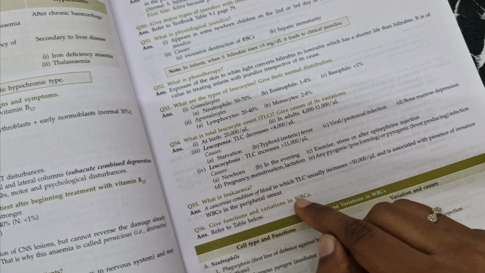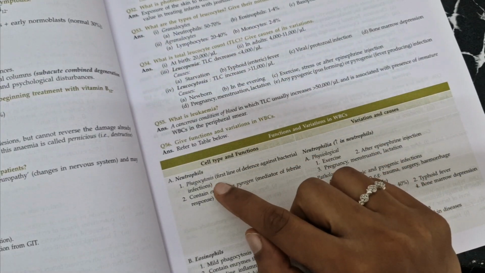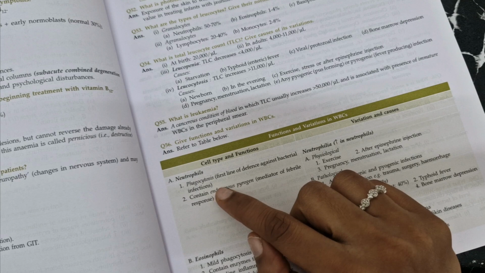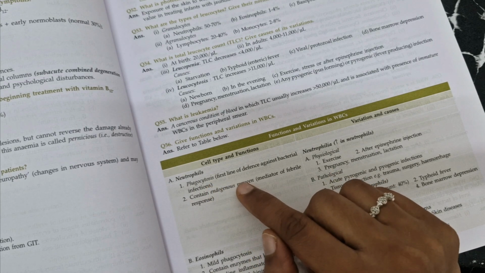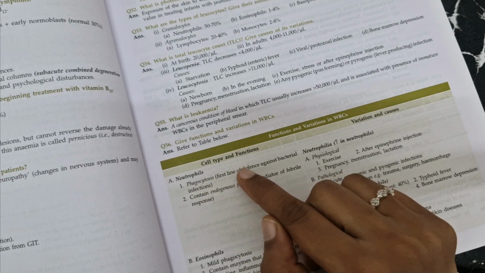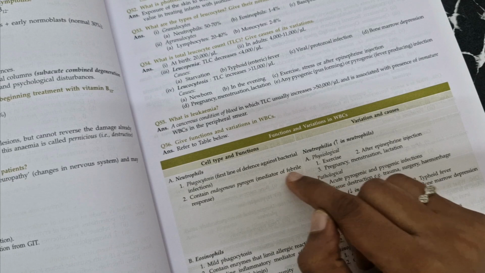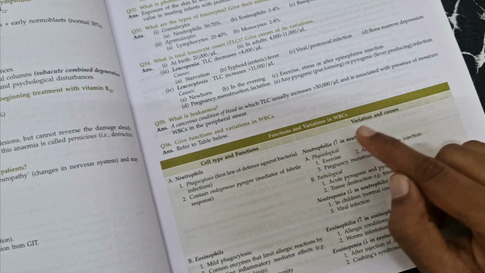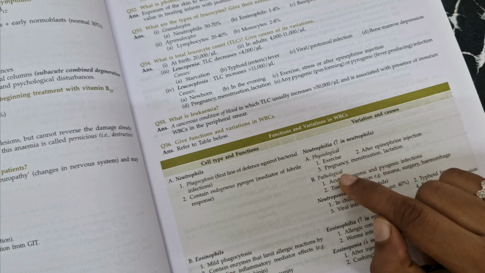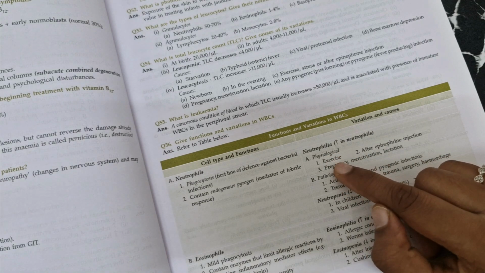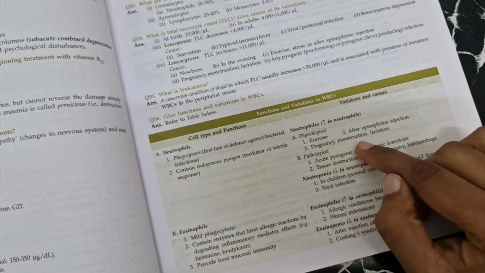Give functions and variations of the WBC that you will be studying in this table. Neutrophils have two types of functions. Phagocytosis is the first line of defense against bacterial infection, and they contain endogenous pyogen, the mediator of the febrile response. The variation is neutrophilia, when neutrophils are increased. Physiological and pathological conditions: when you do exercise, neutrophils are increased, also after epinephrine injection, pregnancy, menstruation and lactation.